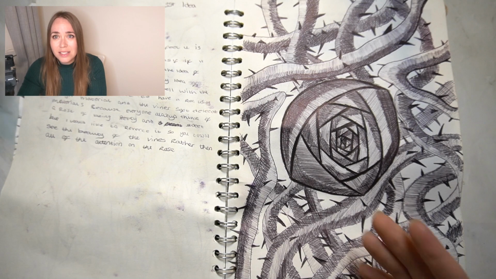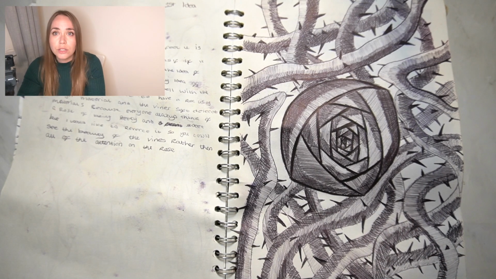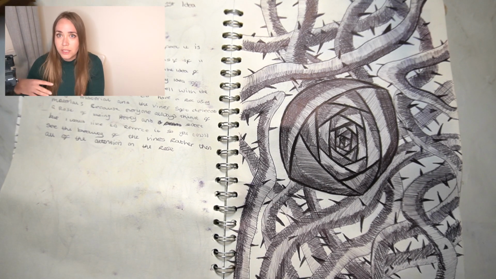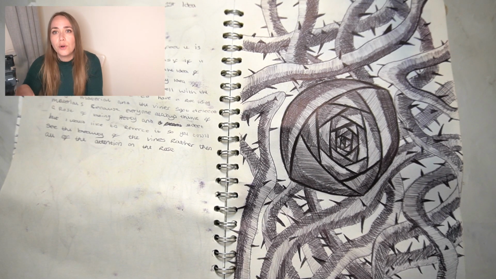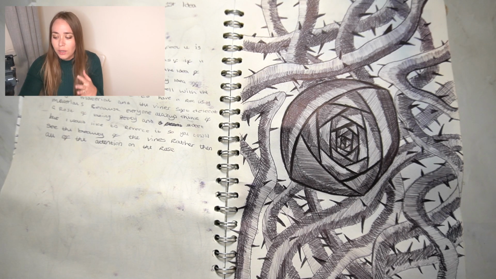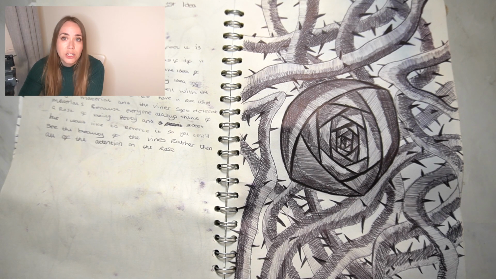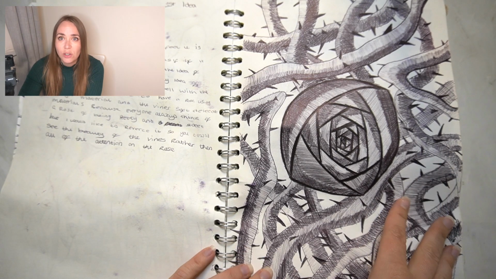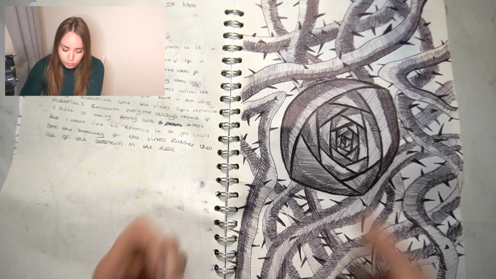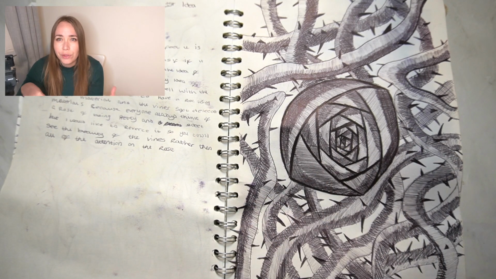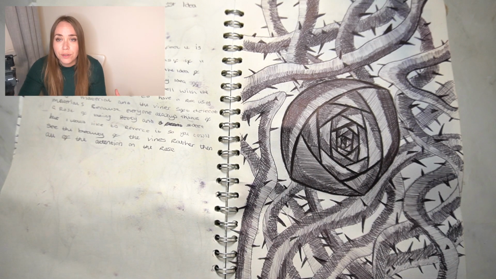So it's nice to see a little bit of a break from those pencil drawings and those awful collages. I was thinking about the juxtaposition between the actual feeling of those surfaces. So creating a soft texture for the vines in contrast to what they would actually feel like, and then a rough texture for the rose. So playing on those textures of the surfaces a little bit.